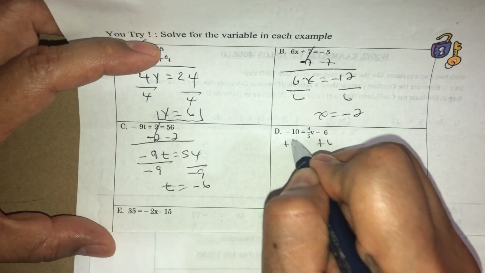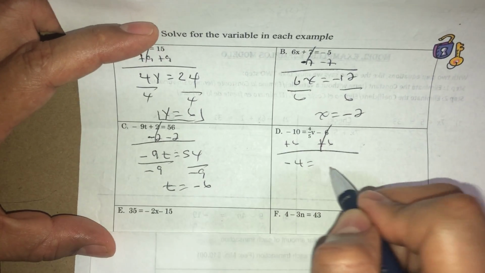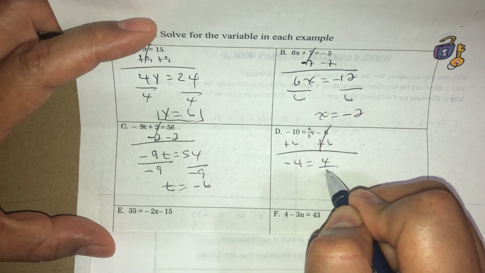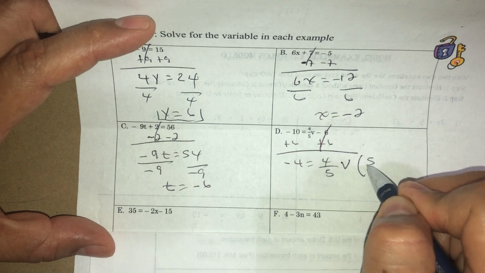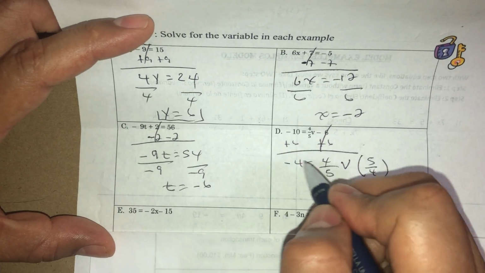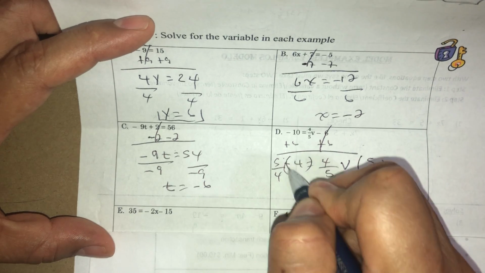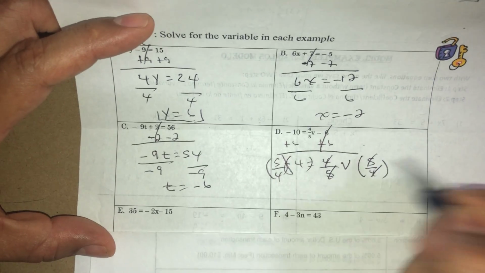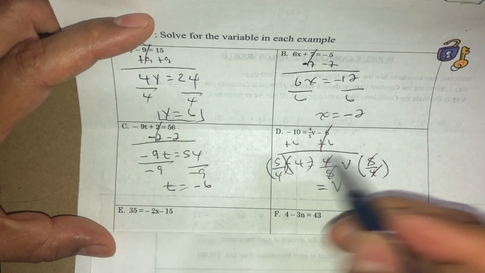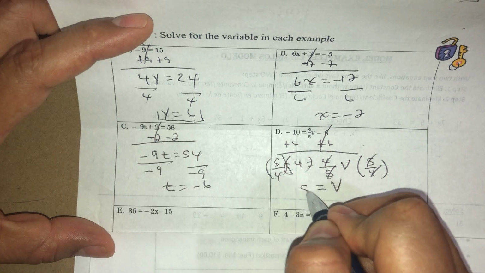Plus 6, plus 6, that will give you negative 4 equals 4 over 5 b, multiplied by the reciprocal, which is 5 over 4. So that cancels with that, that cancels with that. You have your b alone. 5 times 4 is 20. 20 divided by 4 is 5.